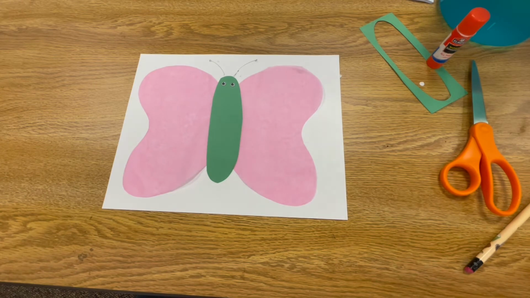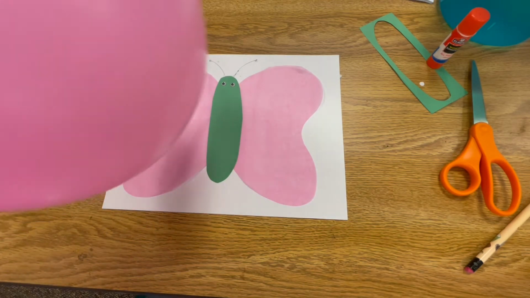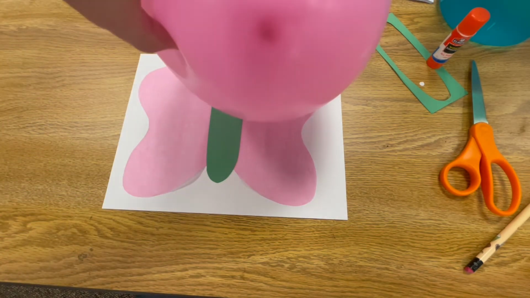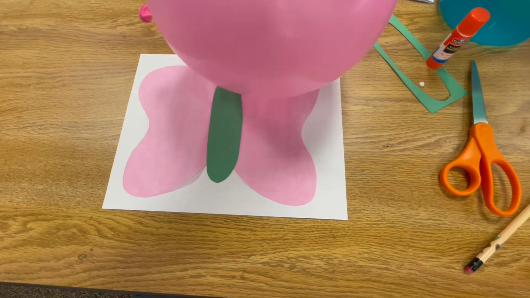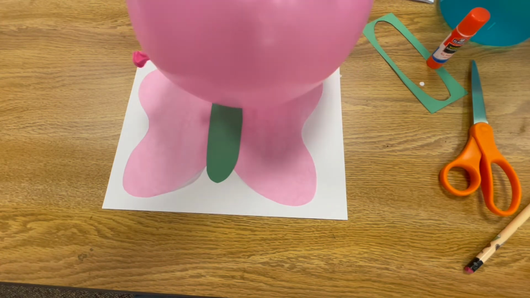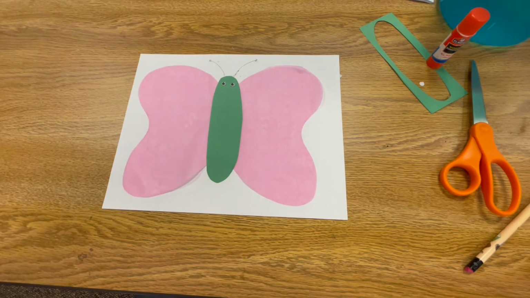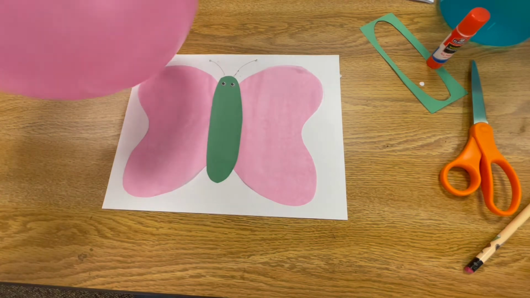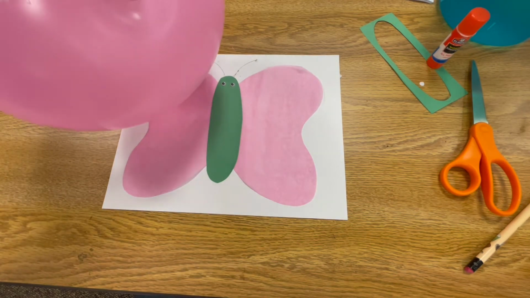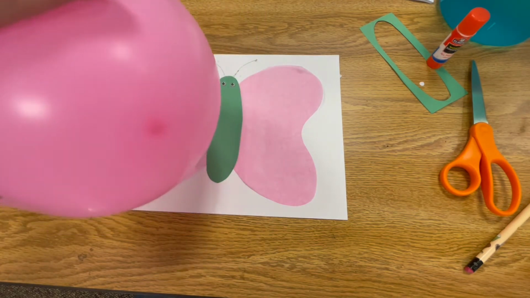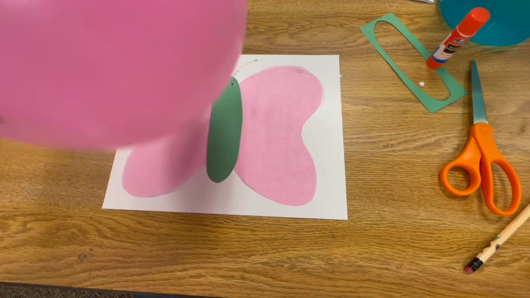Okay, so rub it on your hair. You can hear me rubbing it on my hair. My hair is going to be all over the place. And then let's see what happens. See if we can get this to work. Oh, see? Yeah, sometimes you got to do it quite a bit. Trying to get this to work. There we go. See how it's pulling it up off the page?